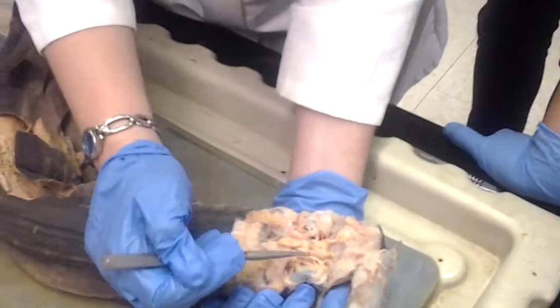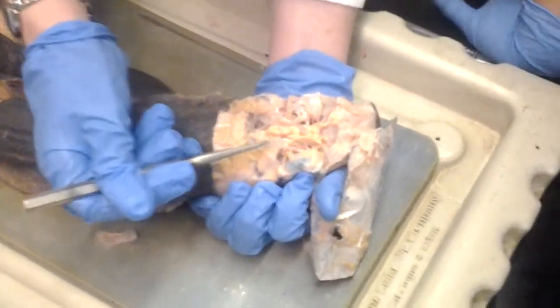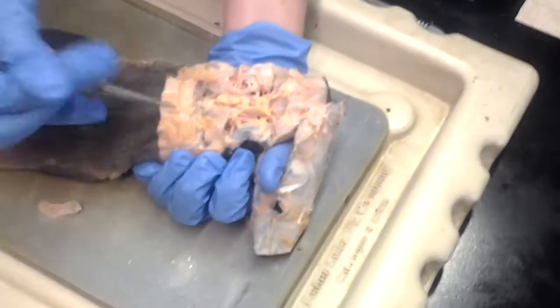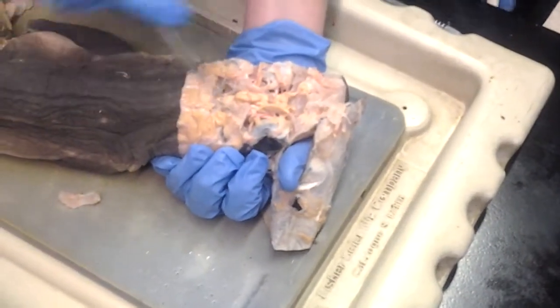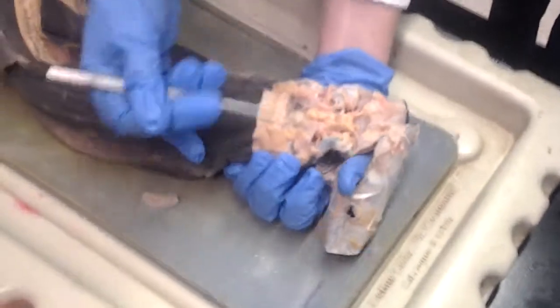This is one of the branches of the trigeminal. Which is the main branch? There is no real main branch. It branches many different ways. If I were to remove this cartilage here, you could see the main trunk where it all branches off, but then this one is not exposed.